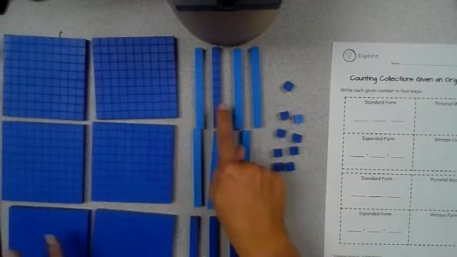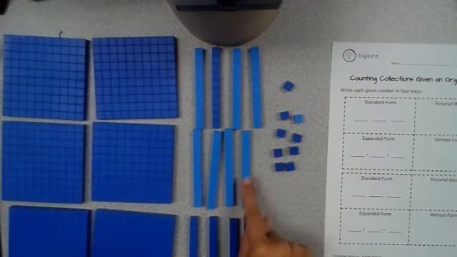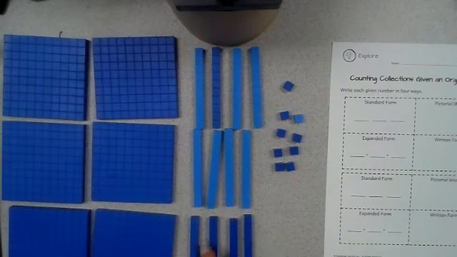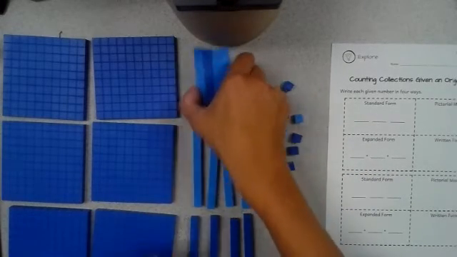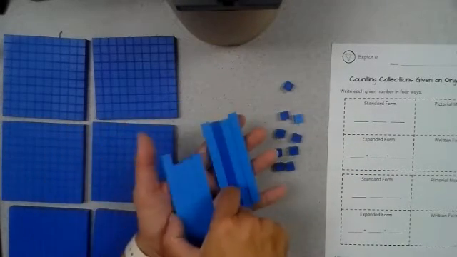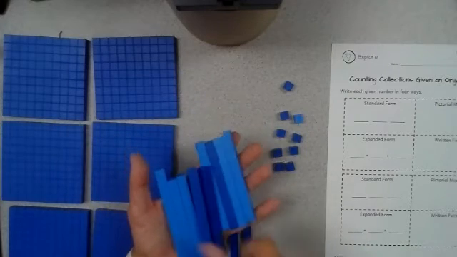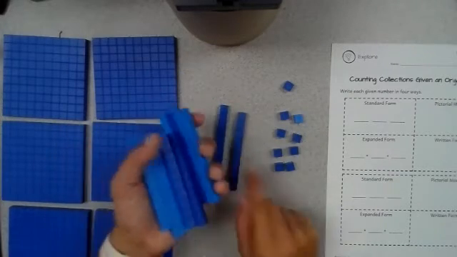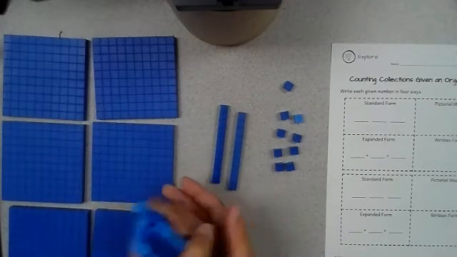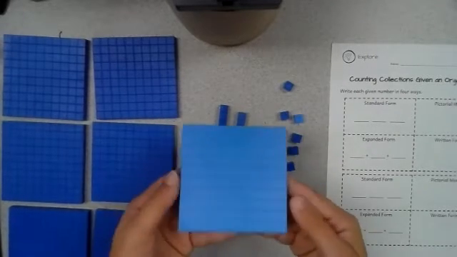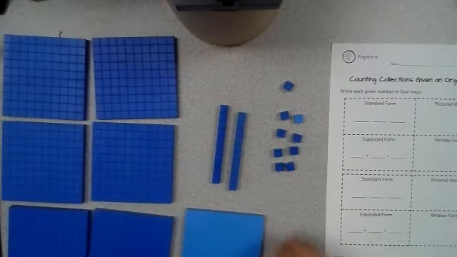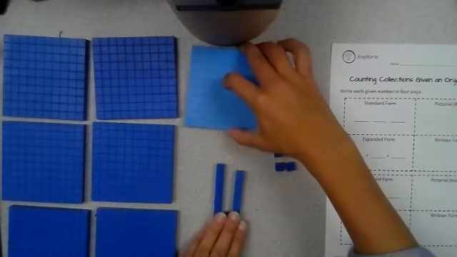We look 1, 2, 3, 4, 5, 6, 7, 8, 9, 10, 11, 12. We have a group of 10. So what we're going to do, we're going to take those 10 that we just counted out, just 10, and we are going to regroup these and make them into one more, to the next highest value.